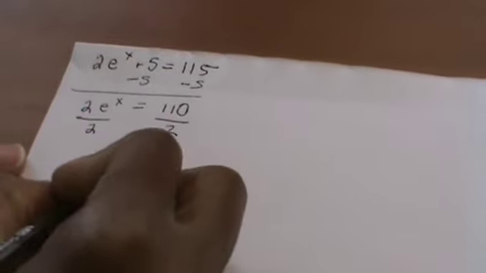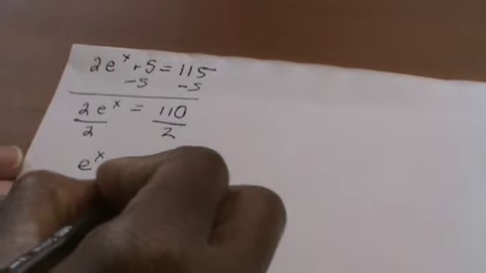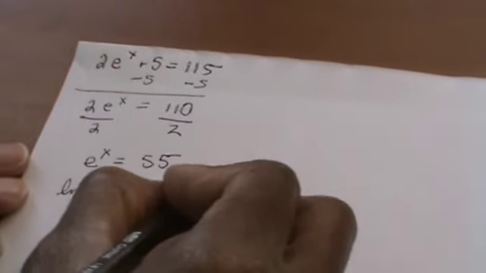The only thing that can unravel the e is the natural log. So I'm going to apply. I'm not multiplying. The natural log is not a number. I am applying the natural log to both sides of this equation. So the natural log of e to the x equals the natural log of 55. Notice these two haven't changed.